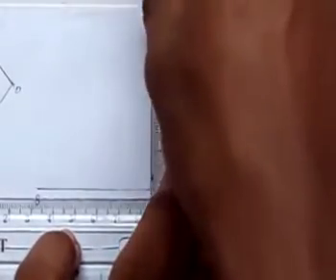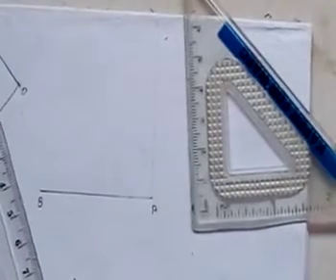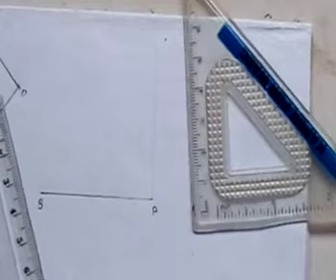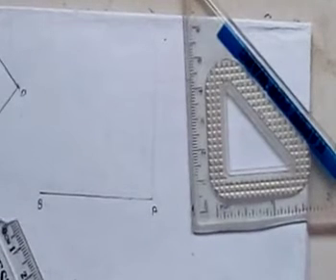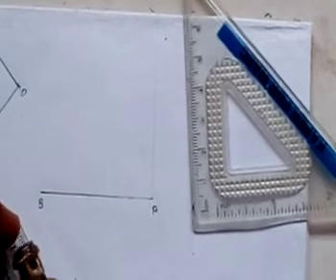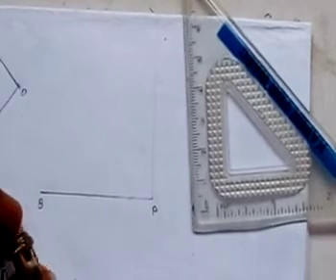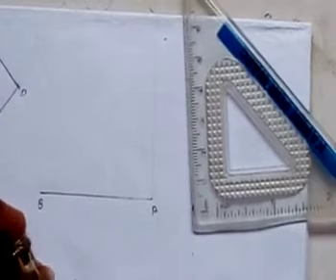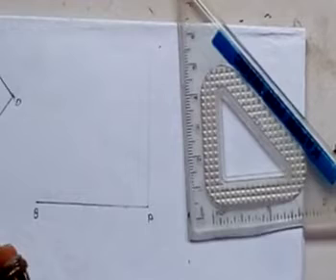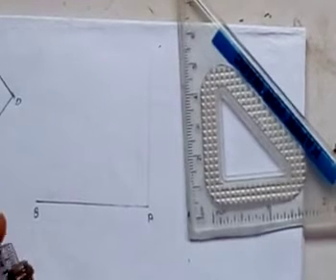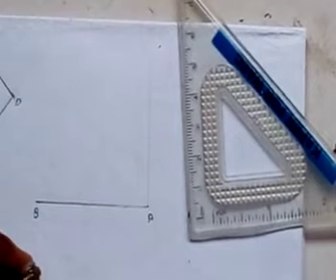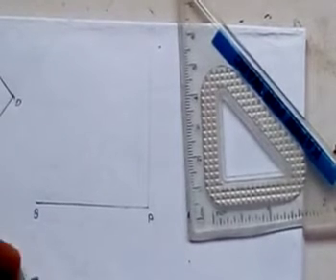Now all you need to do is, with center B and radius equal to the side of the given larger square, cut an arc to cut the perpendicular. Assuming the radius of the larger square is 8, open the compass to 8 centimeters. Actually, let's even use 7 centimeters.